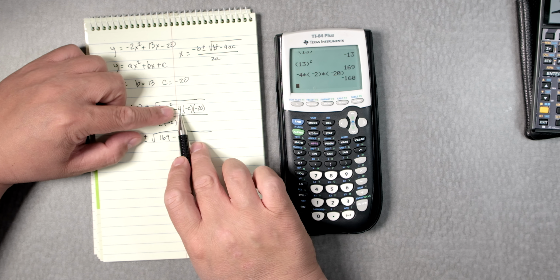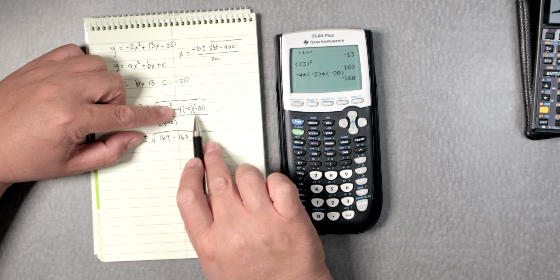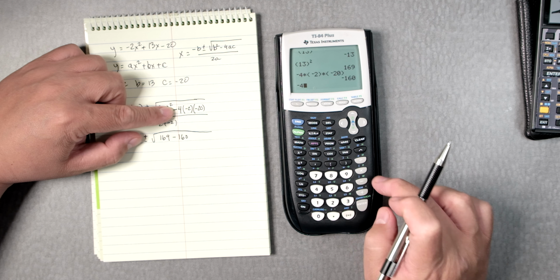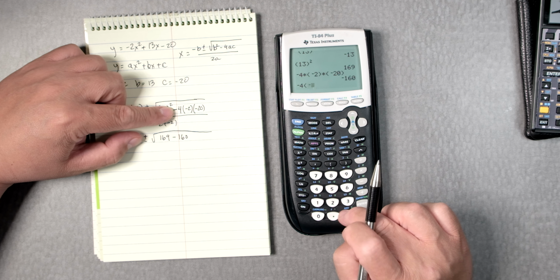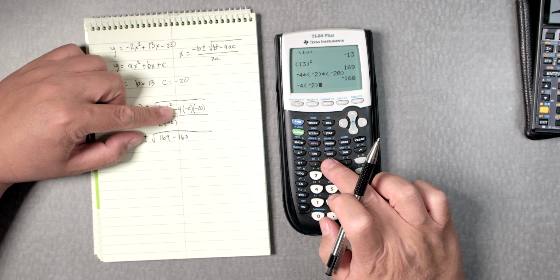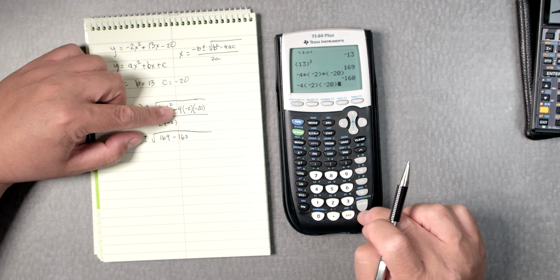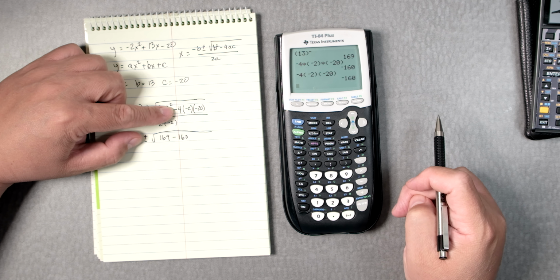And you can say, if the answer is negative, then 4 times 2 is 8, and 8 times 20 is 160. You can do it also this way, of course: negative 4, and then put the parentheses, negative 2, close it. Open the parentheses, negative 20, and then close it. And it gives you the same answer, negative 160.